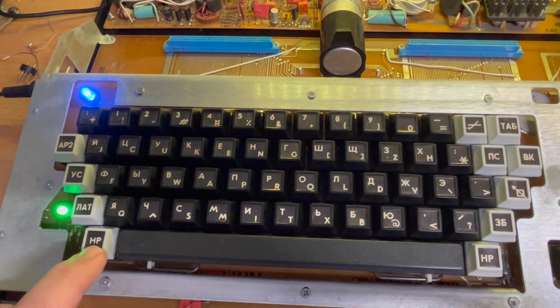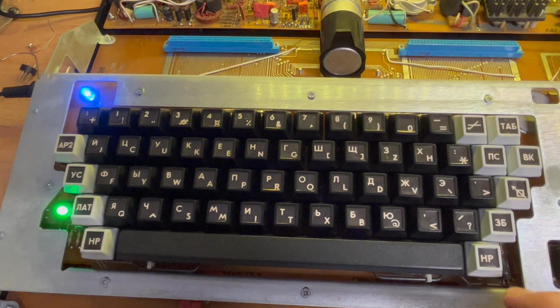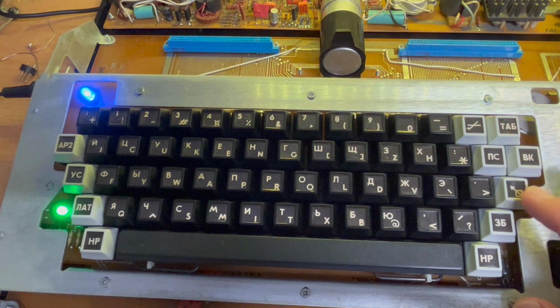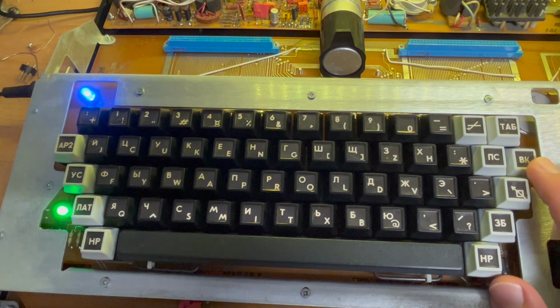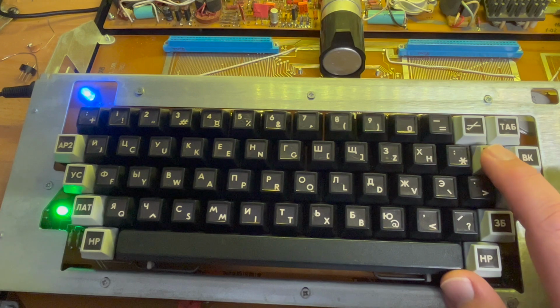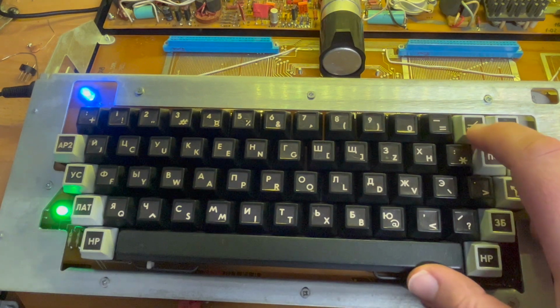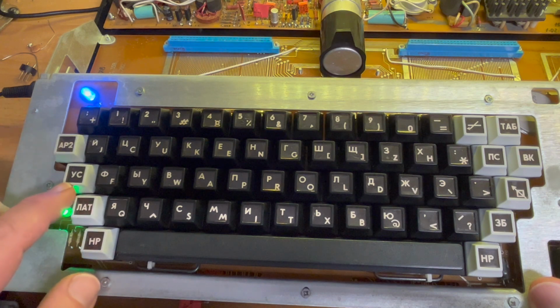Okay, so NR is shift. What's this? ZB is backspace. This I don't know. VK is like return. What's this? PS. I don't know what PS means. And obviously tab. This one I don't know. And over here we've got AR2. Don't know. This is US.